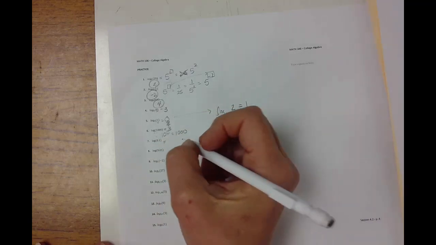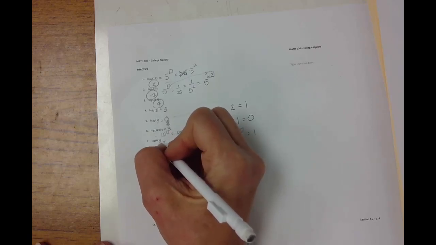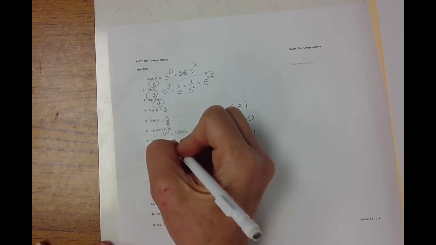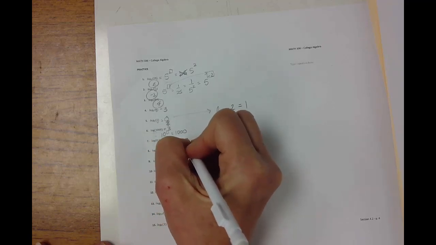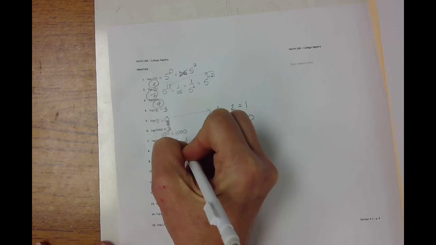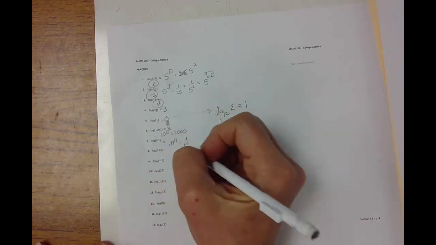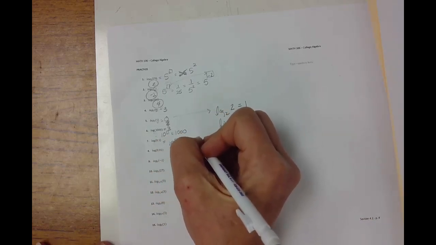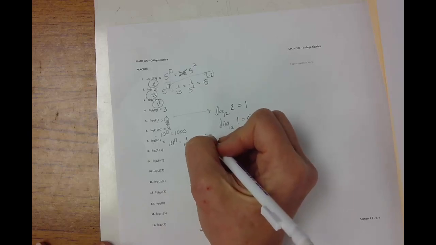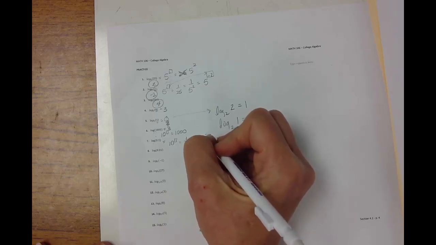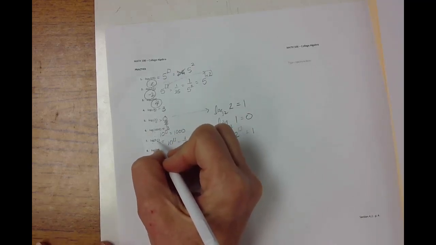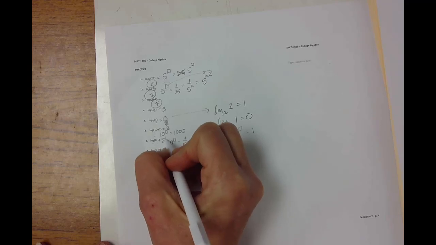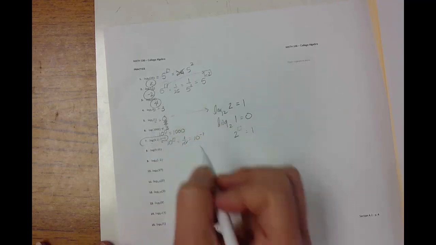Okay, this one's kind of interesting. I didn't write it as a fraction, but remember it's log of 0.1. You could write it as 10 to what power is equal to 1 over 10, if that would help, because 0.1 is the same as 1/10. And 1/10 is 10 to what power? Negative, so it's negative 1. So in other words, log of 0.1 is equal to negative 1.